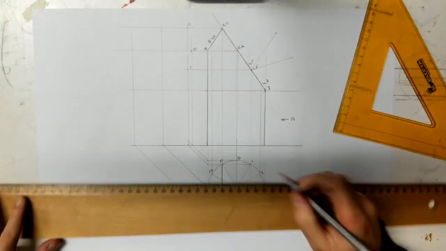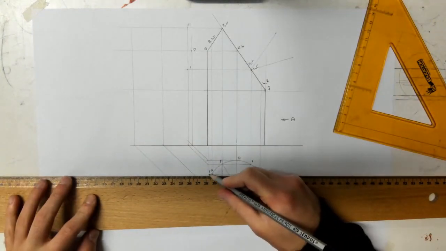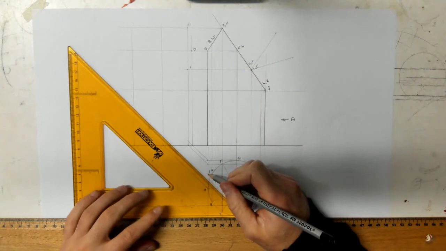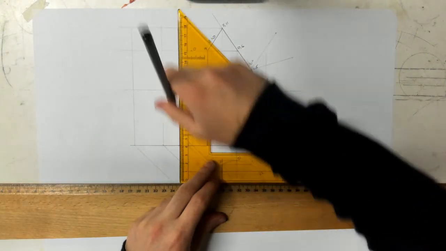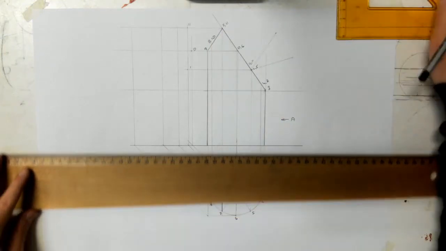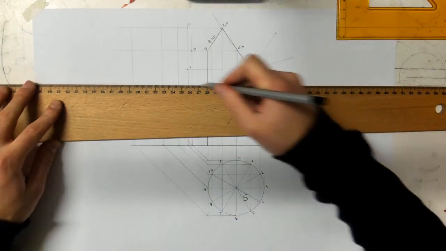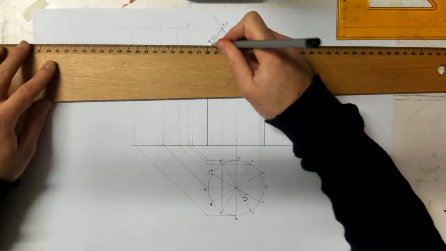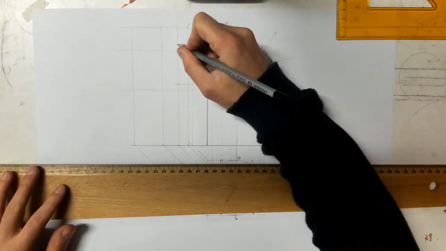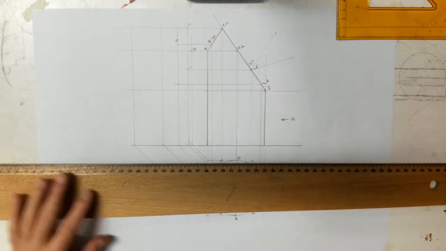Then I have 2 and 10. So 2 across to here, and 10 goes across to there.